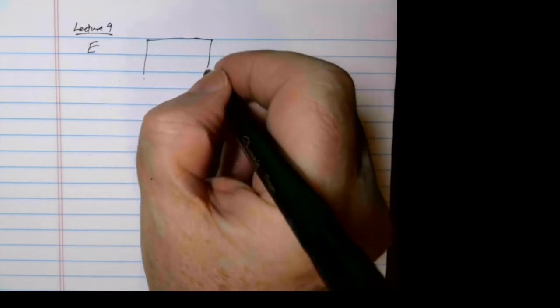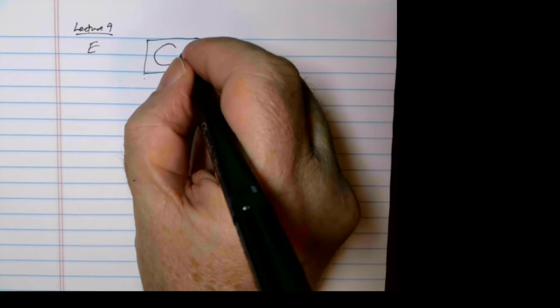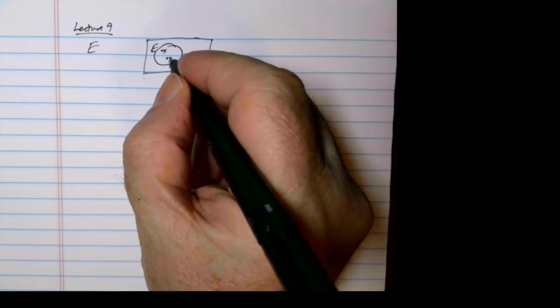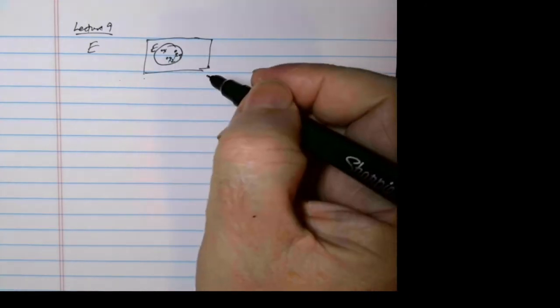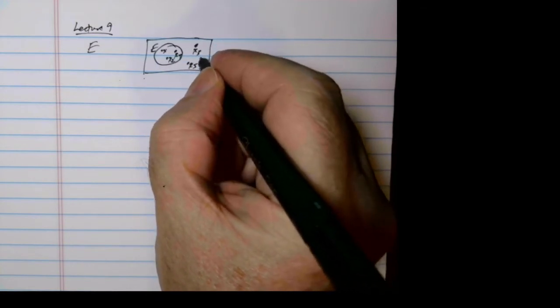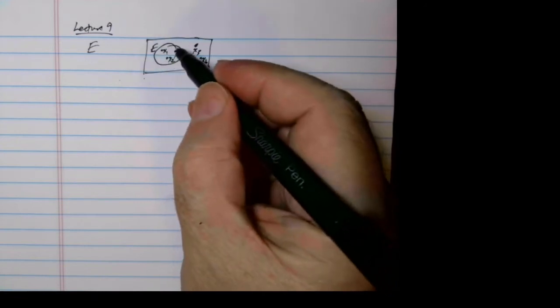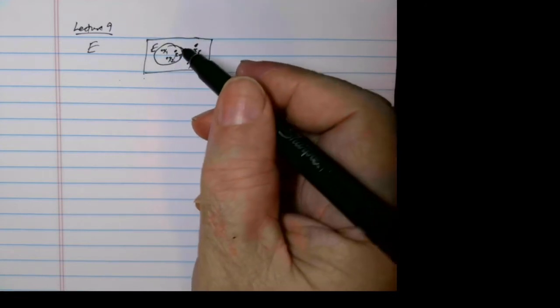Okay, first topic is the complement of an event. You remember, if you have an event E, it's a subset of the sample space. It contains some outcomes, and let's just draw a picture. Here's E. This is the sample space, and then we'll draw a little circle for E. And E will contain some outcomes, like x1, x2, maybe x4. And over here, this is x3 and x5 and x6. E contains x1, x2, and x4. E is a subset of the sample space that contains some outcomes.